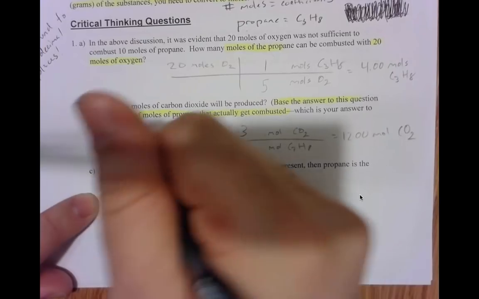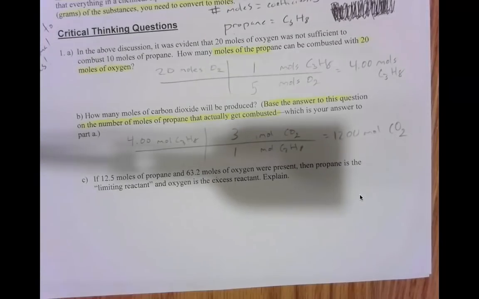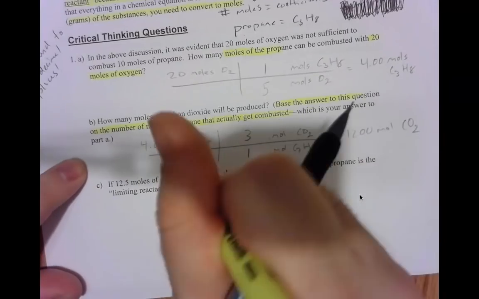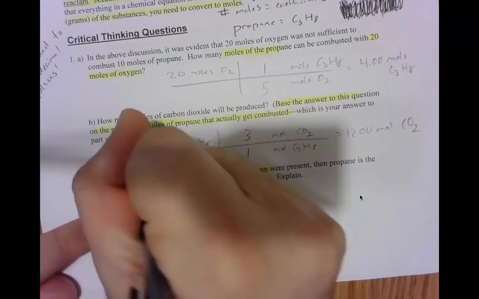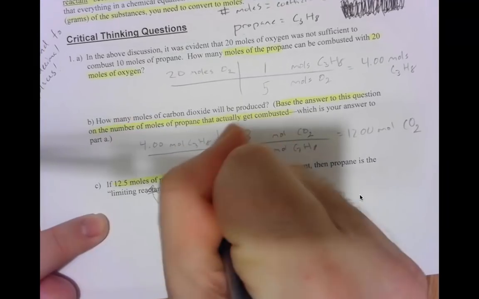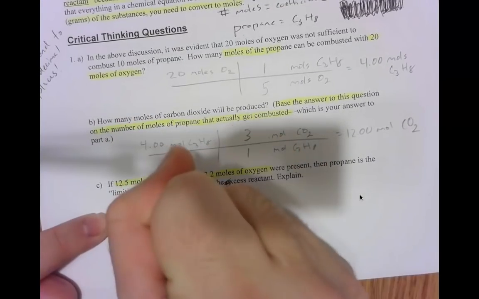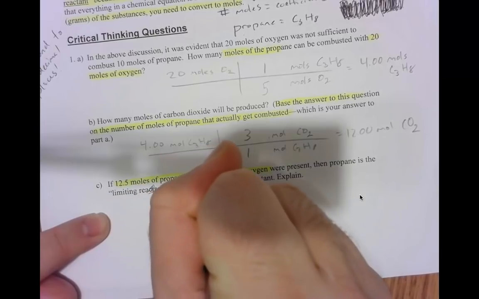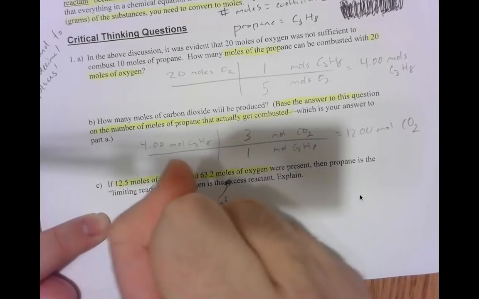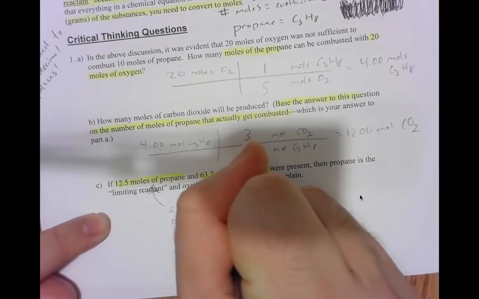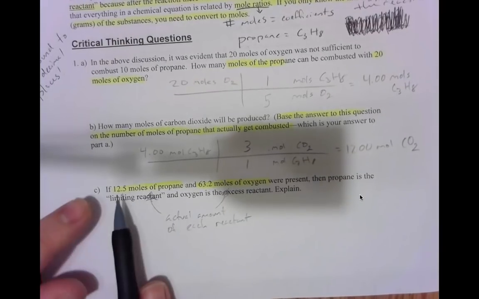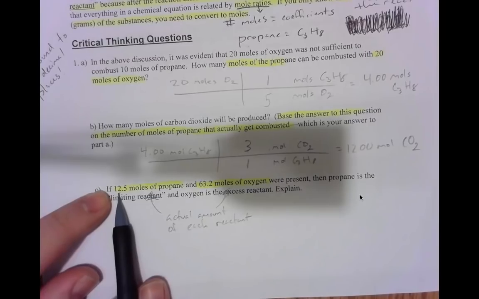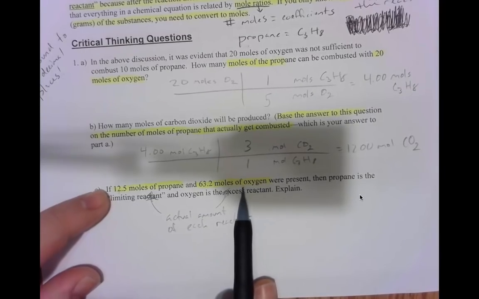Because remember, these numbers right here, the 12.5 and the 63.2, this is how much you actually have. This is the actual amount of each reactant. So we need to now say if we actually have this much propane, how much oxygen will we need?